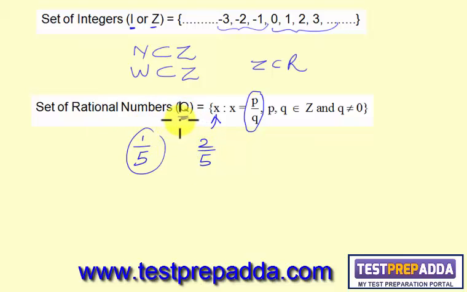Okay. So actually all the integers we can put in rational numbers. All the fractions we can put in rational numbers. Okay. Now set of irrational numbers.